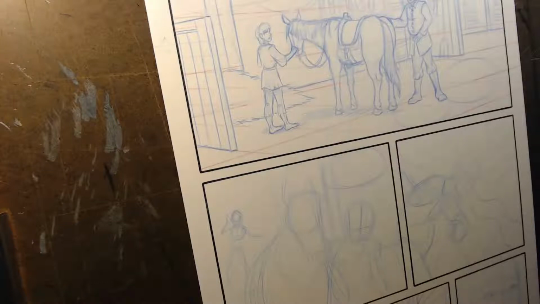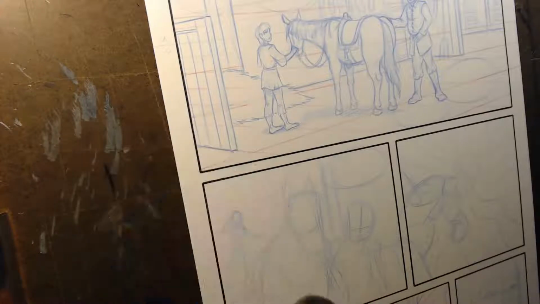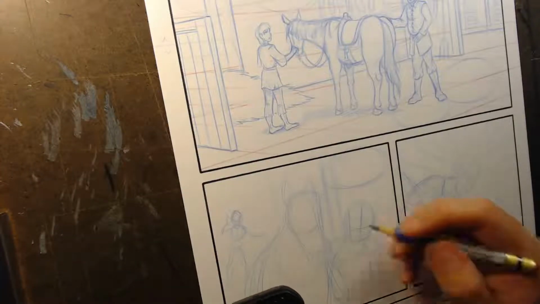So while I consult with Google, I will remind people that, oh, that's a pretty horse. Sup, pretty horse.